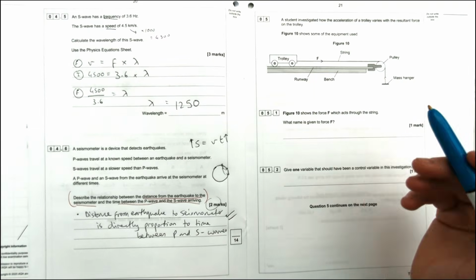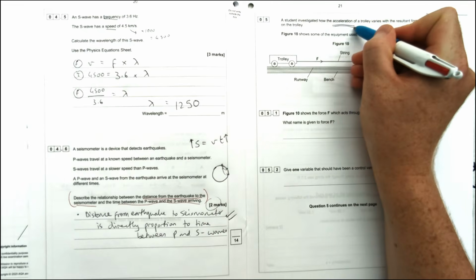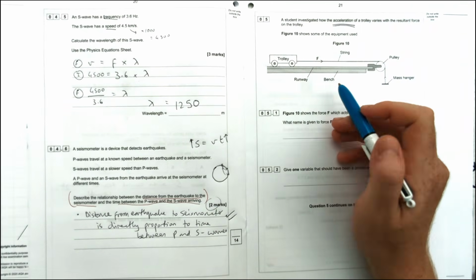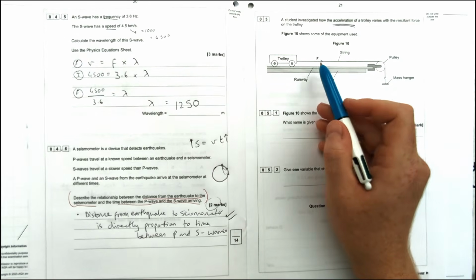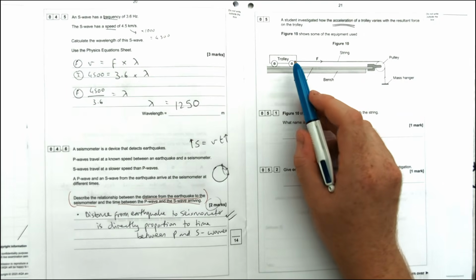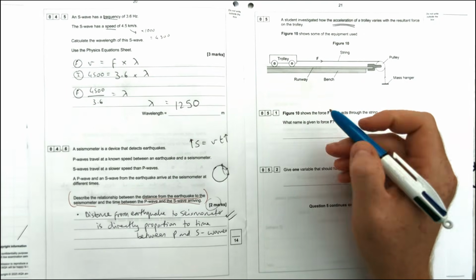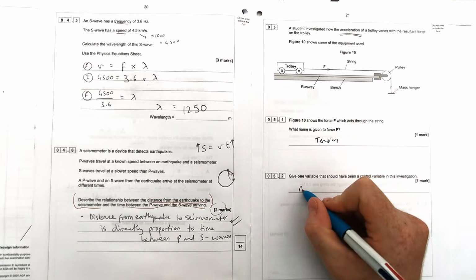Okay, next in this paper, we've got another question about a required practical. This is the acceleration practical, usually with a trolley or a car and something accelerating it and measuring the acceleration, usually varying the force, but could also be the mass. First one is, what's the name of this force here? Very unknown force generally. A lot of students aren't too clear about what this is. This force is tension.